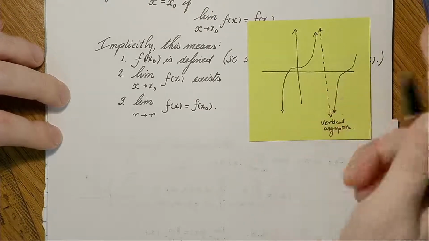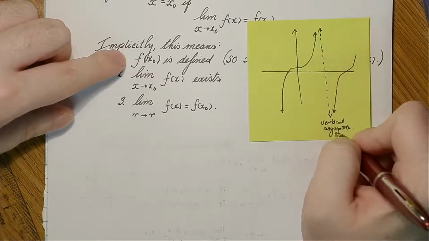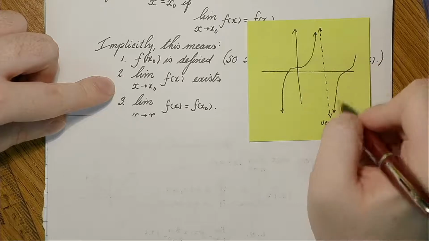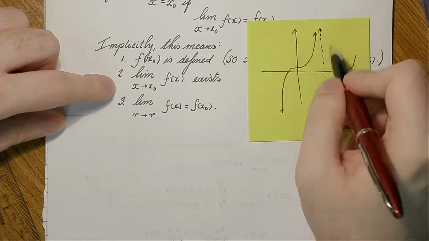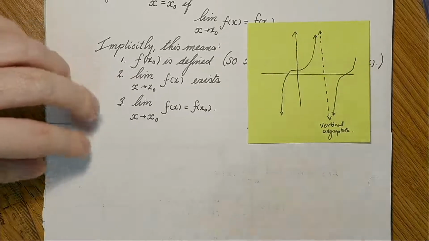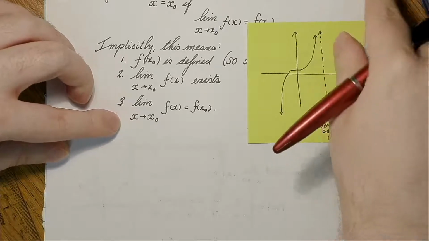In this case, this function is also not defined at that point right here along this vertical asymptote. And moreover, the limit doesn't exist because we have two different behaviors within the neighborhood. And lastly, it has to be defined at that point.